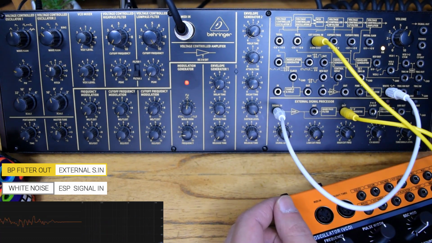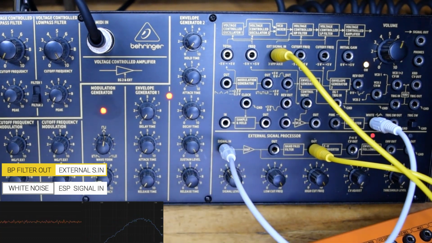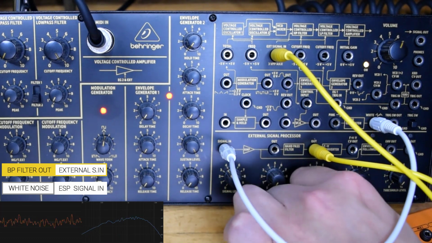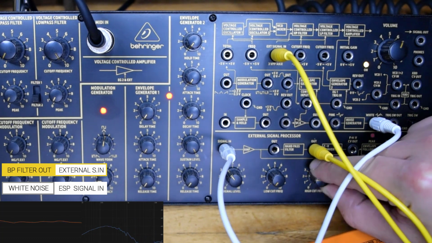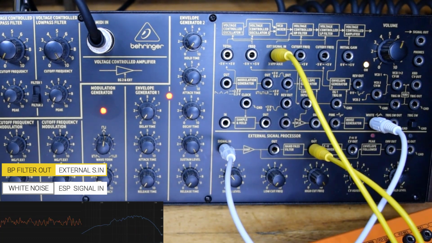Notice that it sounds a little bit different already. So if I do this and go up, notice it's cutting low frequencies. And if I go to the other one, I'm going to be going up and we are cutting high frequencies, right? So we just have a filter. We are just cutting lows and cutting highs.